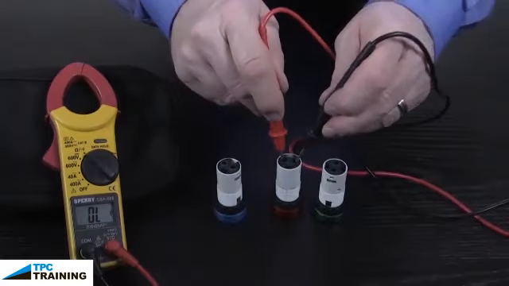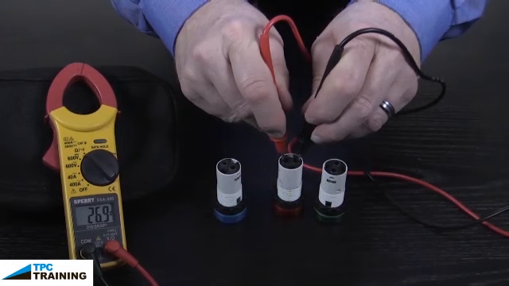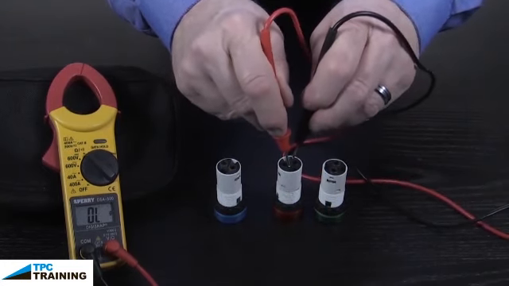When I see continuity and I get a reading that tells me the lamp is good, and if I were to test and get an OL, that would tell me that the lamp was bad.